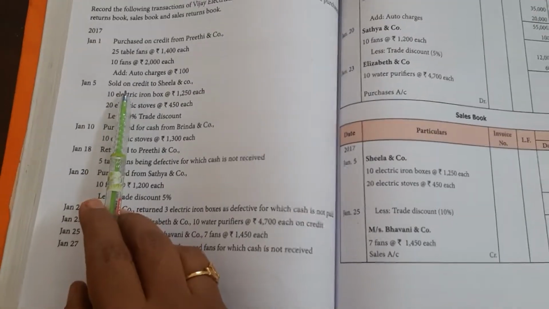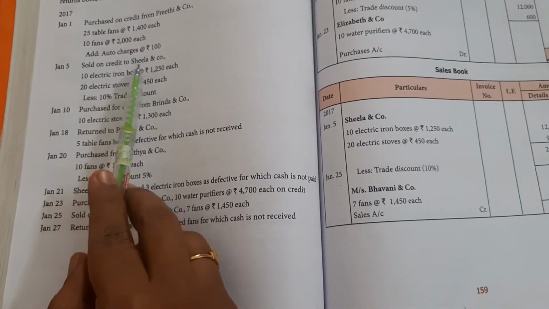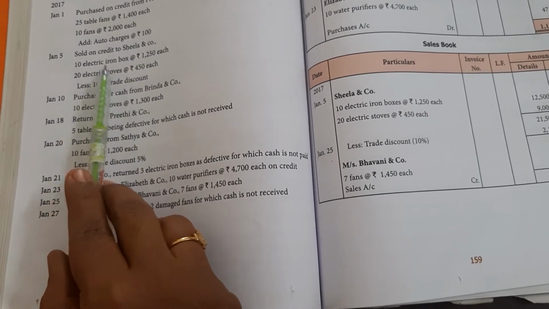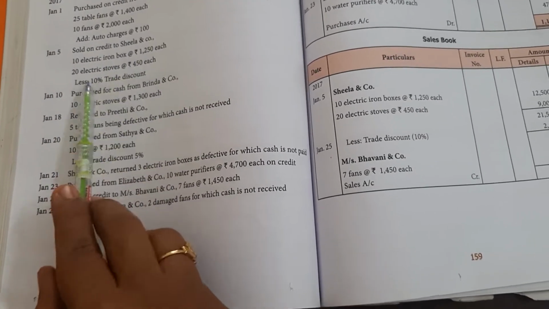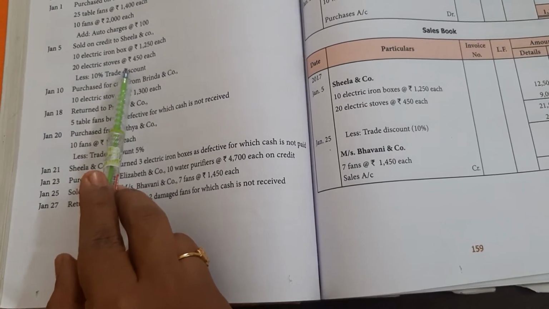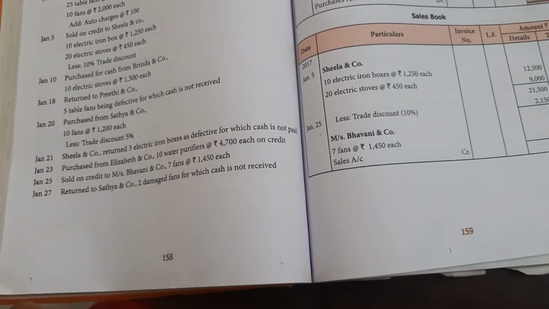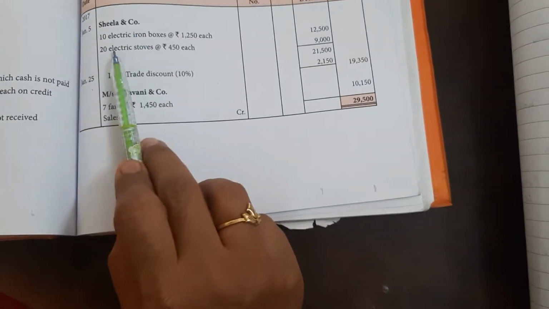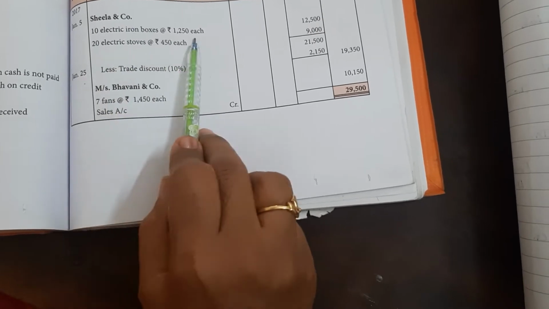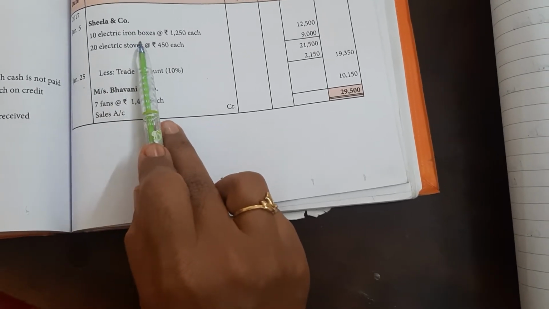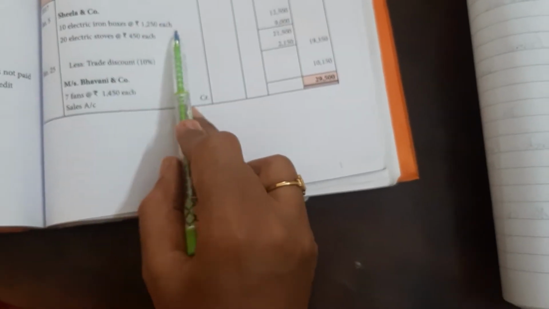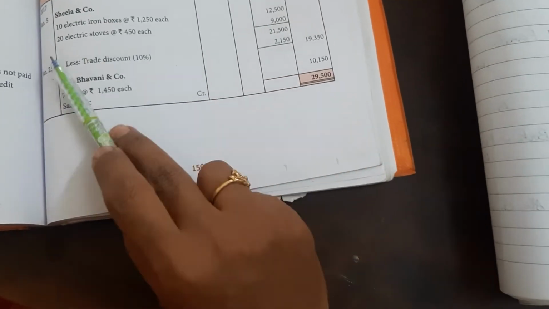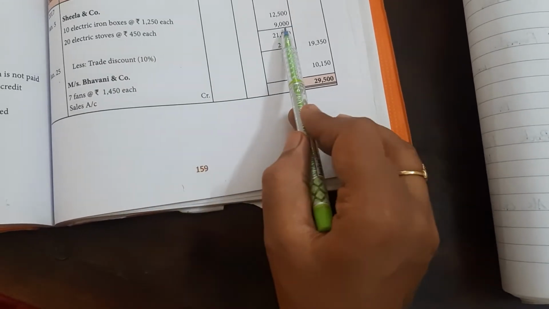Here the next item is sold on credit to Sheila and Co: 10 electric iron boxes at 1,250, 20 electric stoves at 450, trade discount 10%. So in the sales book you will write the date, Sheila and Co. Here you will write the particulars, whatever the articles are: 10 electric iron boxes at 1,250, 20 electric stoves at 450 each.